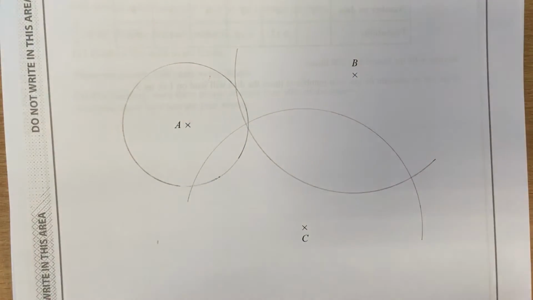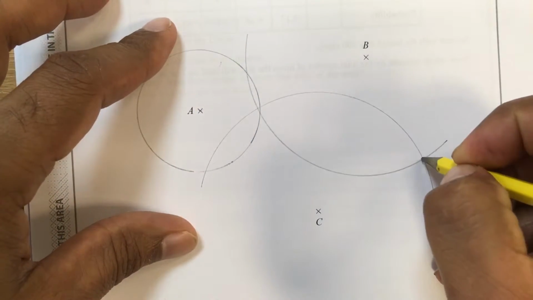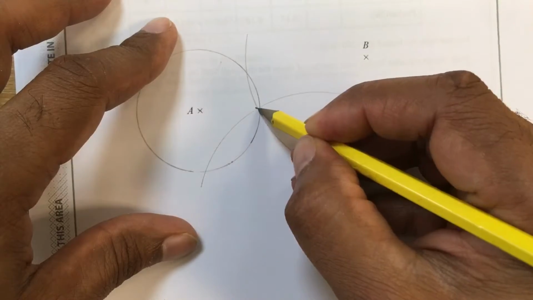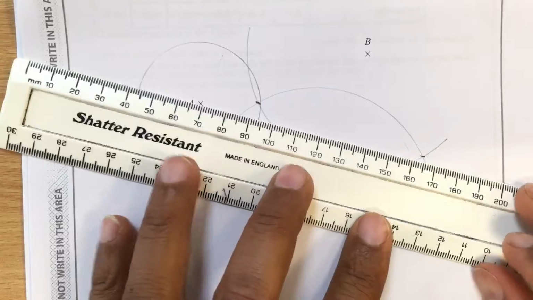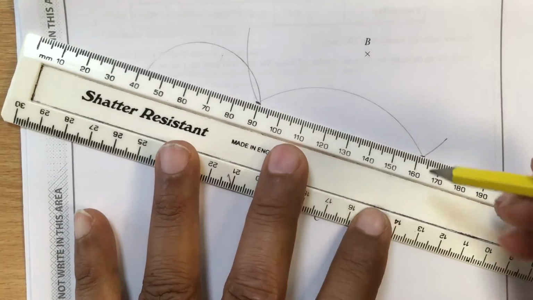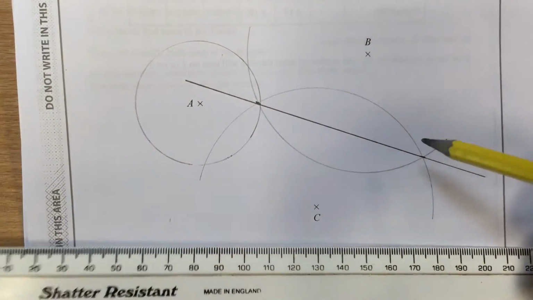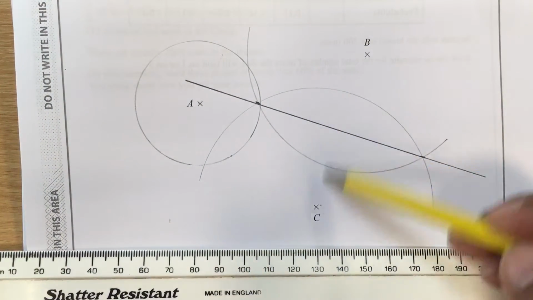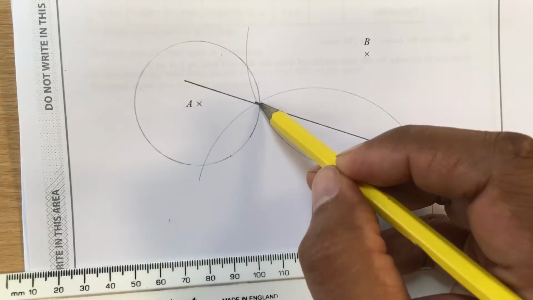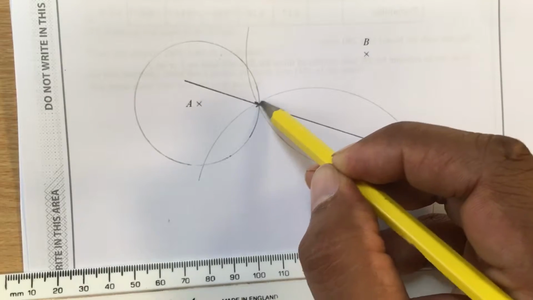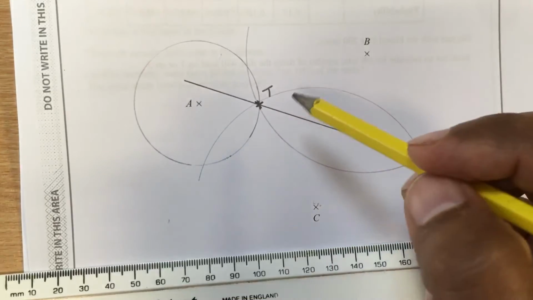Okay, so what that tells me is these points from there to there are equal distance. Okay, if I get a straight line, I'll put a line through those 2 points. Every point on this line will be equal distance between B and C, and more importantly, where they intersect the circle, which is here, I'm going to call that T. T must be here.